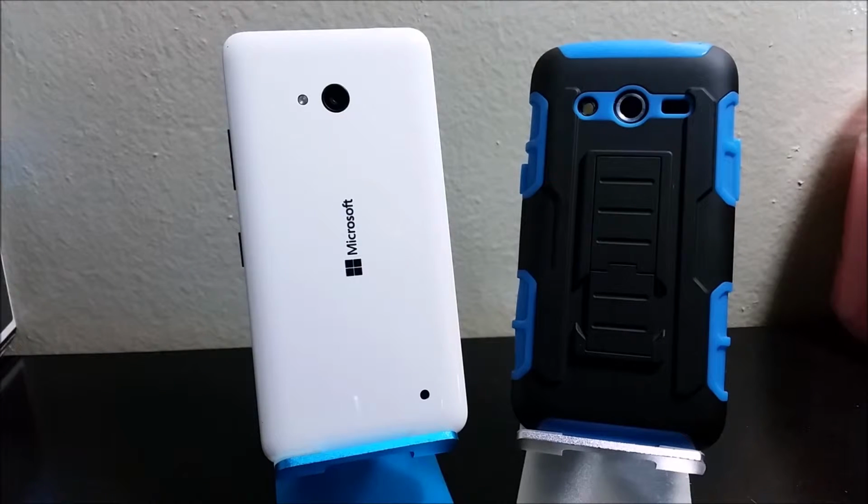Now we're going to be jumping to the rear camera. The rear camera of the Lumia 640 has 8 megapixel with LED and speaker at the bottom. For the Avant, we have 5 megapixel camera, LED, and speaker. Some of the features for the rear camera for the Lumia 640, we have face detection, digital zoom, back illuminated sensors, BSI, autofocus, and geotagging. And for the Avant, we have CMOS image sensor, face detection, smile detection, autofocus, and geotagging.